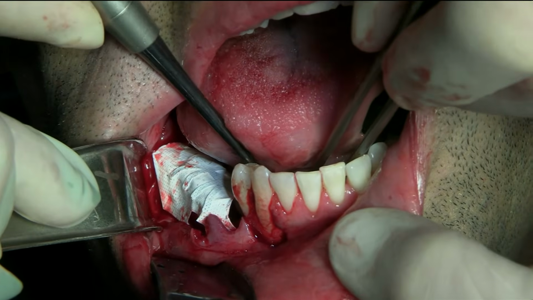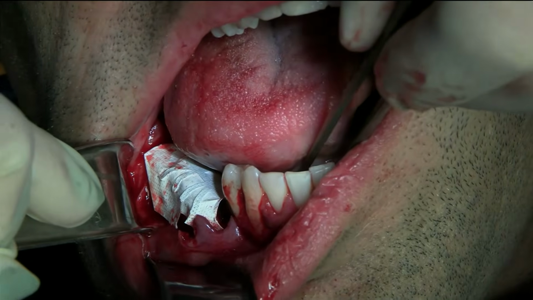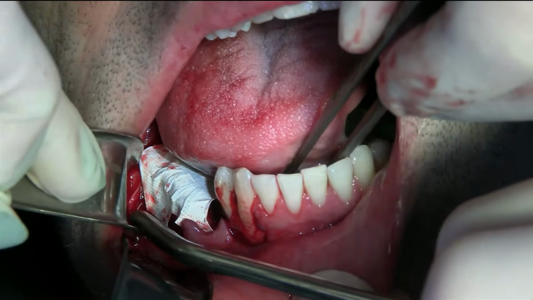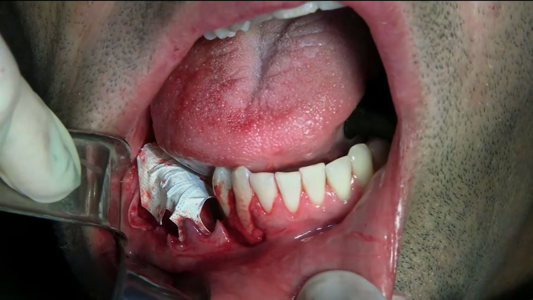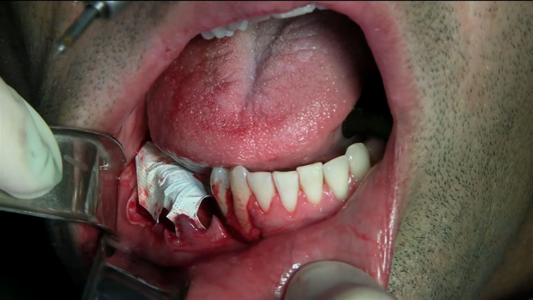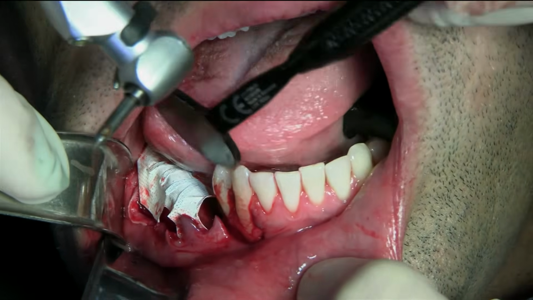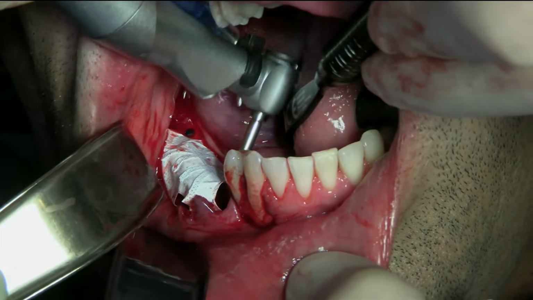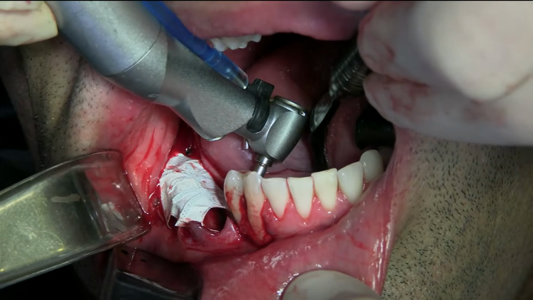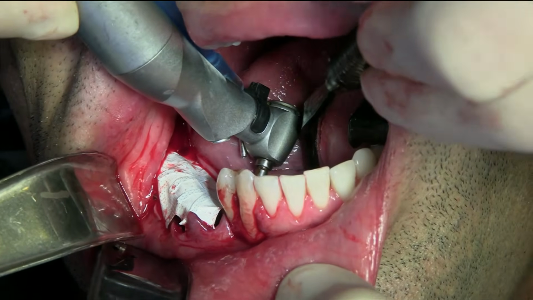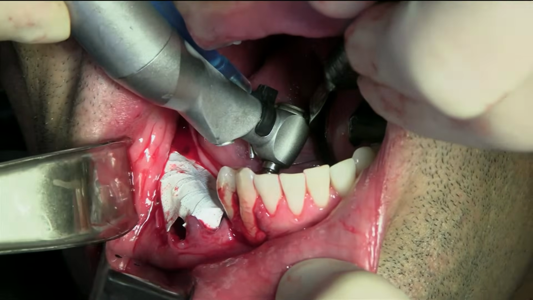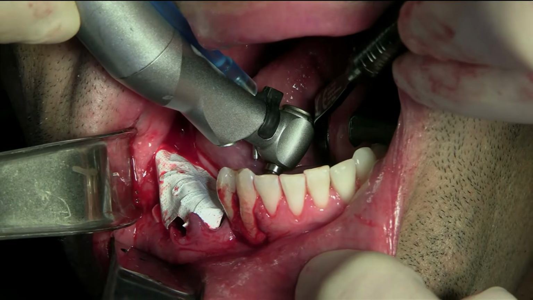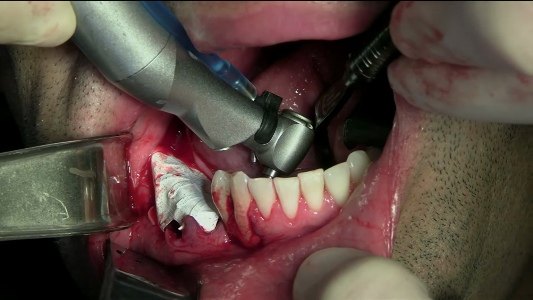Okay, if I can get down there. Let's see, handpiece. Now this would not be possible without the handpiece, because I need to get lingually. I need to squeeze past the tongue. Okay, let's see.